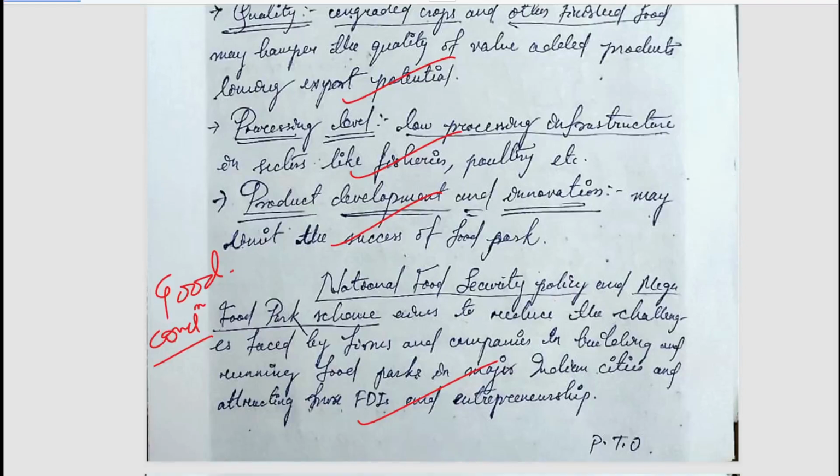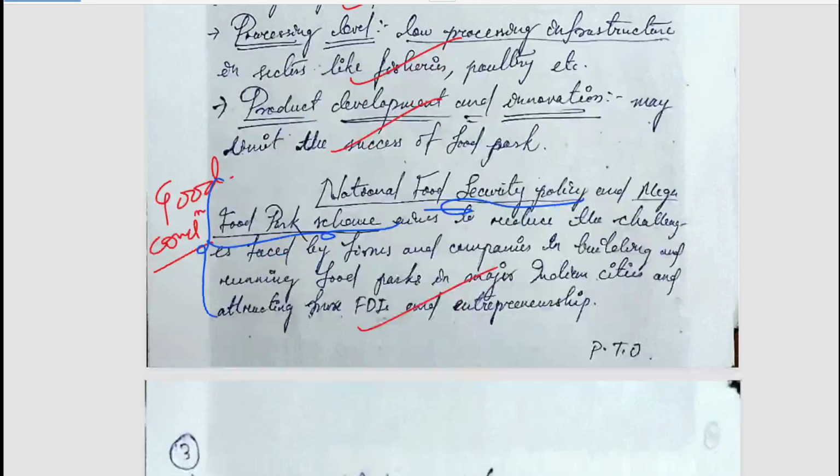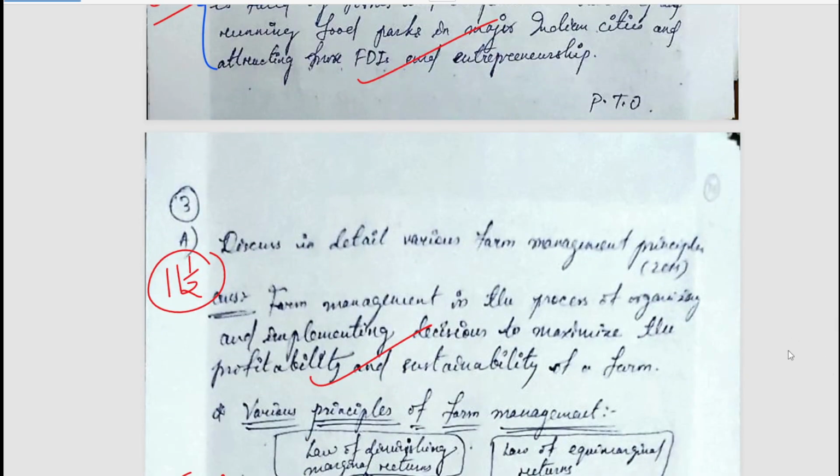A very well written point by the student, and you can see how nicely the student has concluded by giving policies such as the national food security policy and mega food park scheme, which can be helpful in enhancing the food parks in the country. So a well written conclusion. Now let's move to the next question.